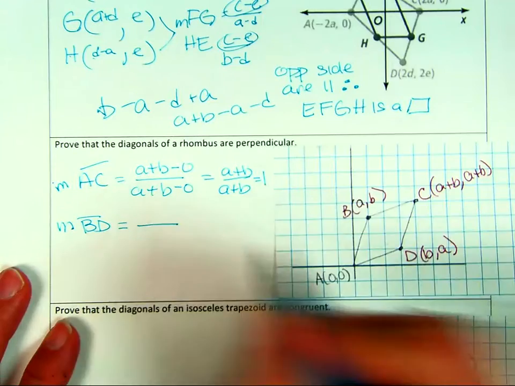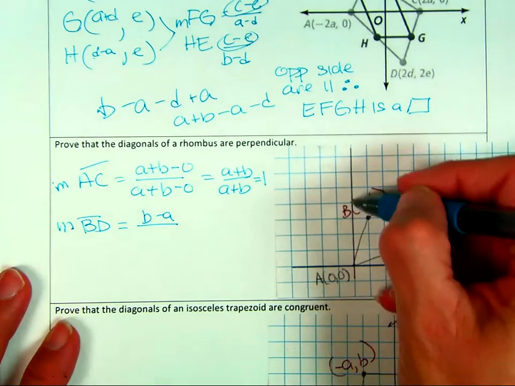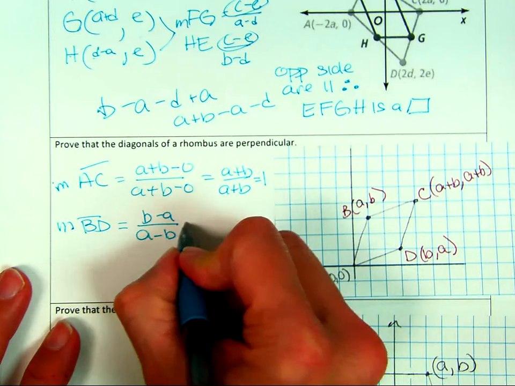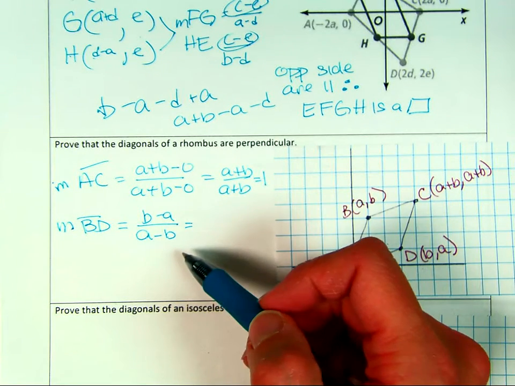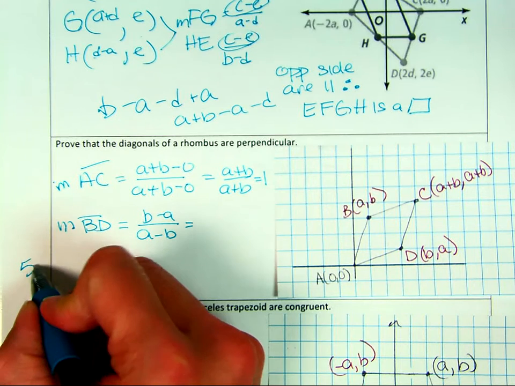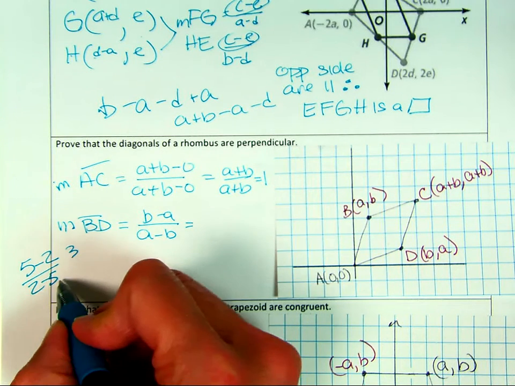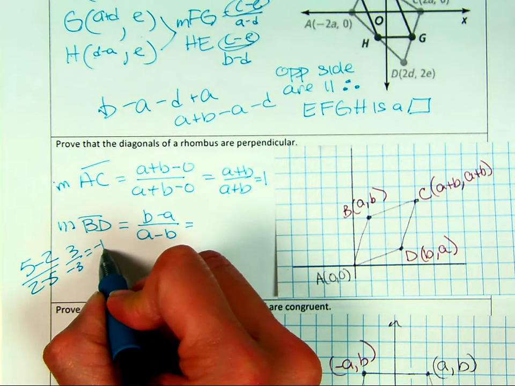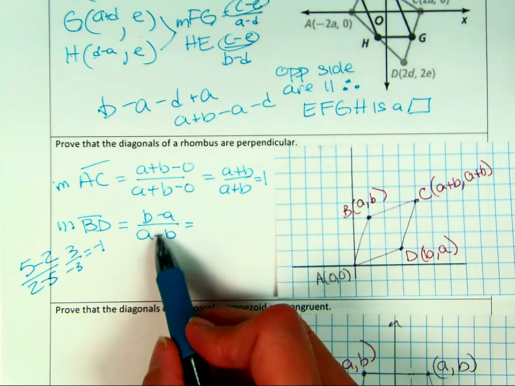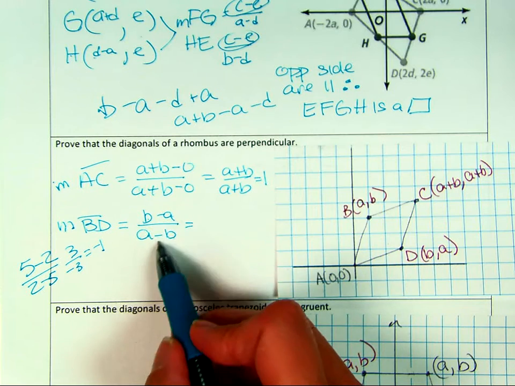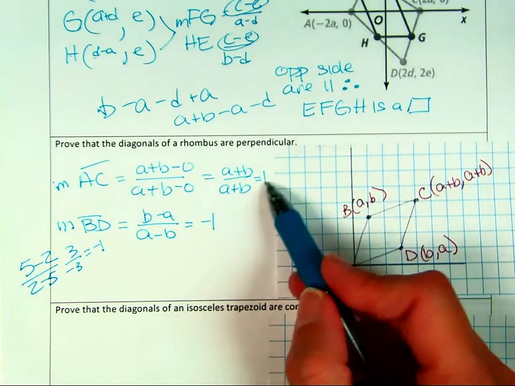So let's find the slope of BD. So B minus A is y minus y, and then A minus B. I don't know if you remember this, but these are actually opposites. If you're not sure, you can always just pick two numbers. What's 5 minus 2 over 2 minus 5? Well, 5 minus 2 is 3. 2 minus 5 is negative 3, so that's a negative 1. So anytime you have the same two numbers in a difference, but you just switch the order, you're still subtracting, and that's always going to get a negative 1. So these are indeed opposite reciprocals.